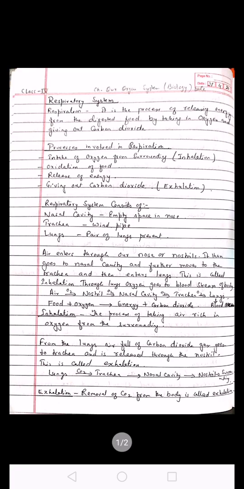So, here we can see that air enters through the nostril. From the nostril, it will go to the nasal cavity. From the nasal cavity, it will go to the trachea. From the trachea, it will go to the lungs. From the lungs, it will go to the blood. And from the blood, it will enter each and every cell. In the cell, food will combine with the oxygen, energy will be released, and carbon dioxide gas will be formed. So we can define inhalation as the process of taking in air rich in oxygen from the surroundings.